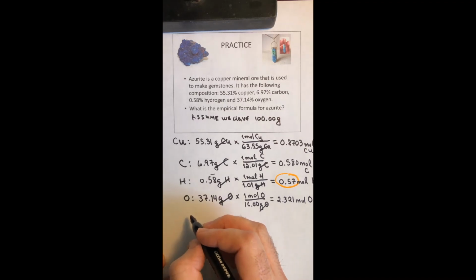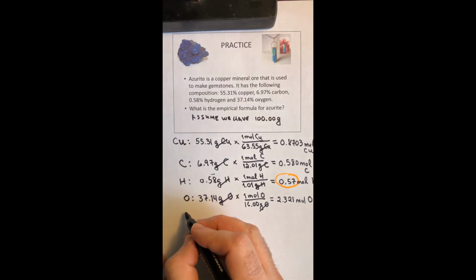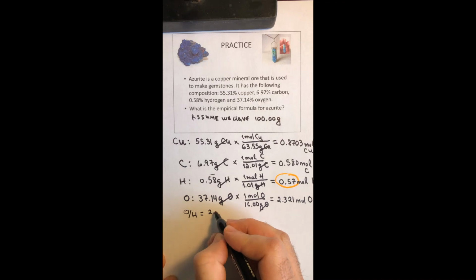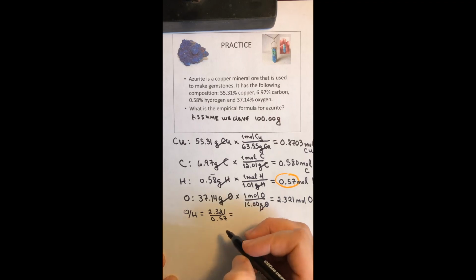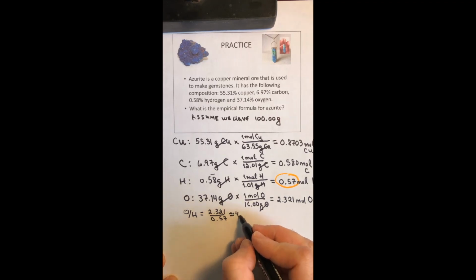We have O over H: 2.321 divided by 0.57. So that's roughly about 4.0. Carbon to hydrogen, we can see it's essentially 0.580 divided by 0.57. Yes, pretty much for all practical purposes, it's 1.